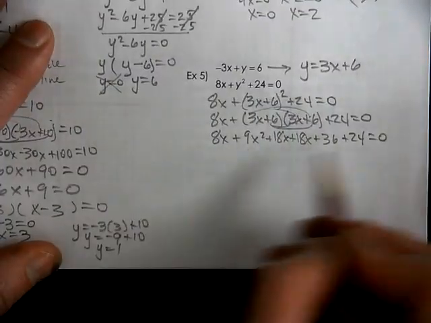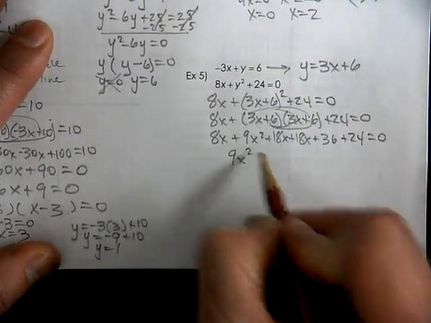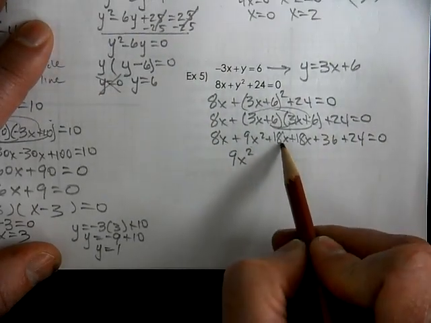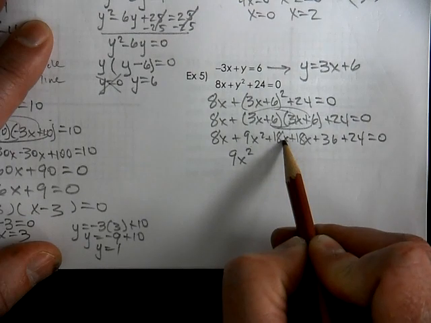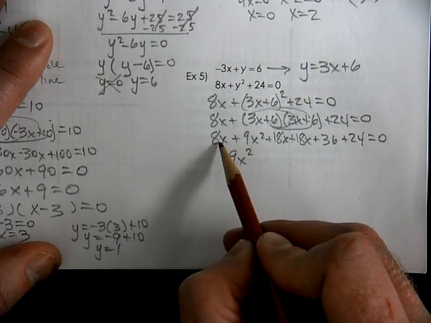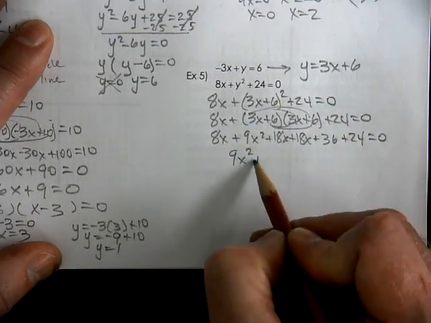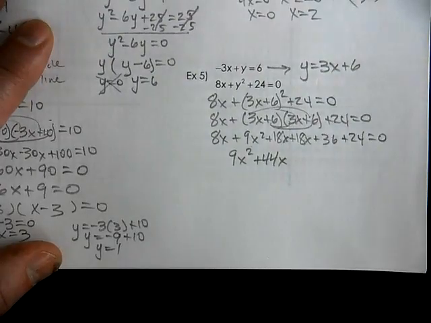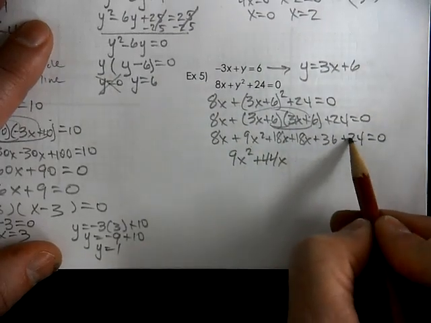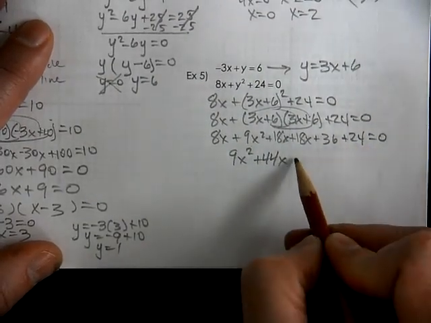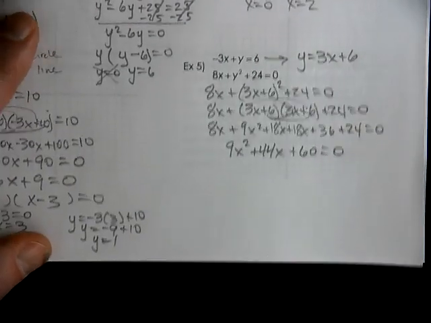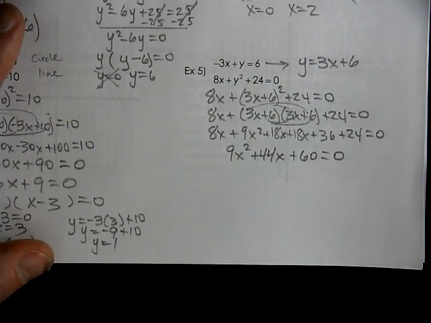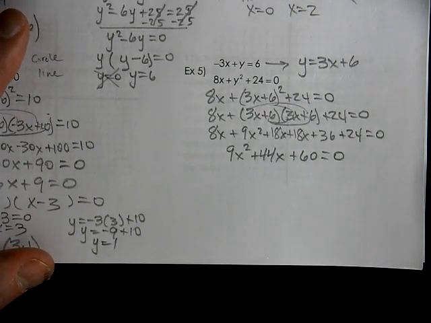It only looks like I have one set of x squareds. This here looks like 36x. 36x plus 8 more x's gives me 44x. That's 50, and 10 more is 60. That doesn't look too nice.